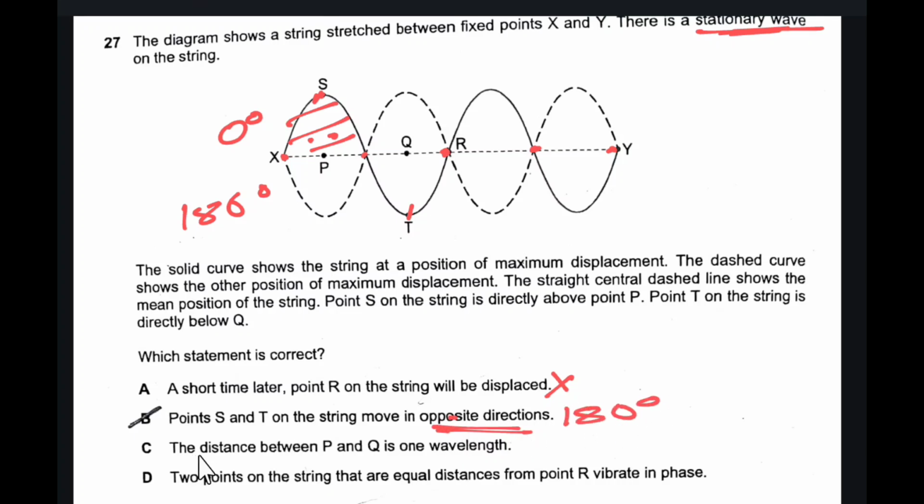The distance between P and Q is one wavelength. So this is point P and this is point Q. If we consider this, suppose point P is in this line and point Q is in this line, then this distance is basically lambda by 2, not one wavelength. So option C is also wrong.